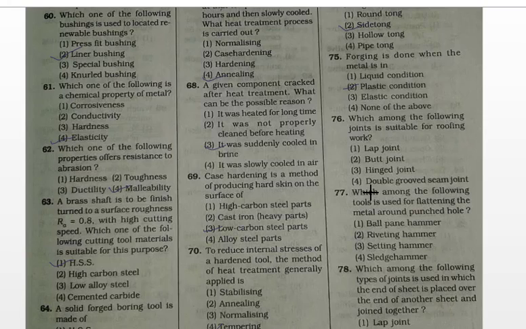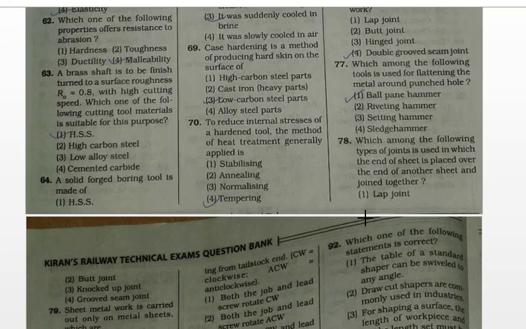Which among the following joints is suitable for roofing work? Double grooved seam joint. Which among the following tools is used for flattening the metal around punched hole? Ball pein hammer.